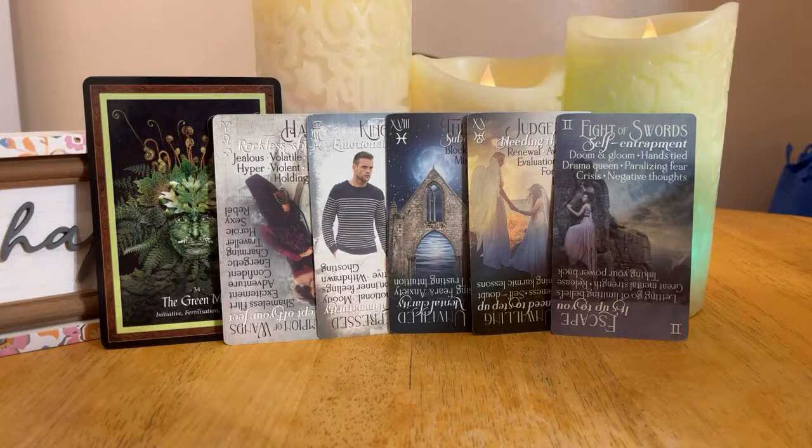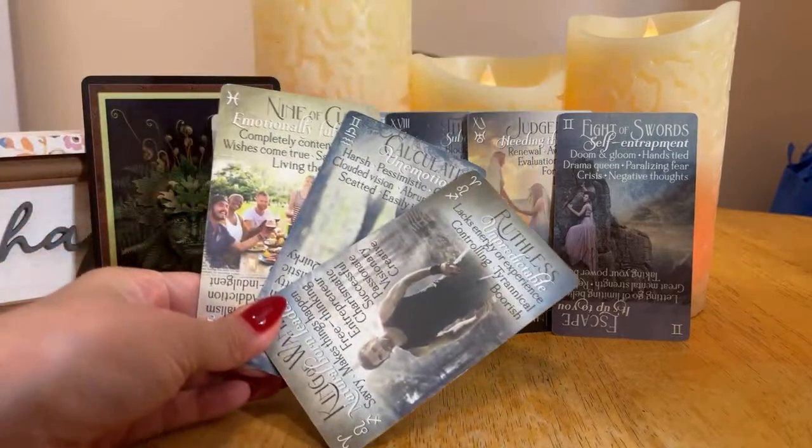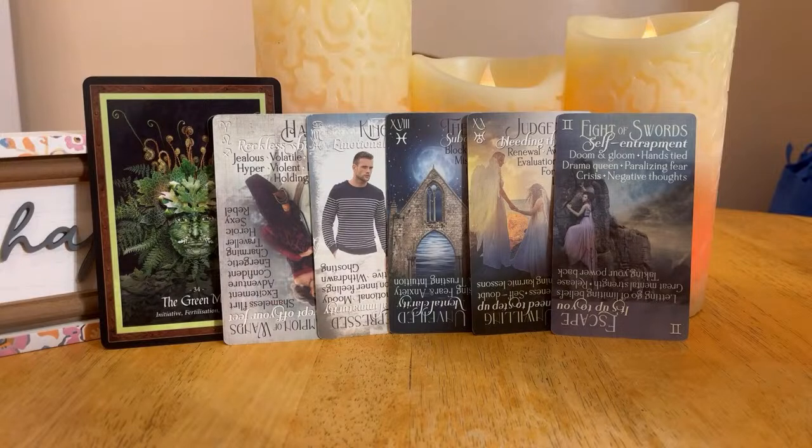Okay? And then the King of Wands reversed is ruthless. Nine of Cups. You, I feel, and then we have the Ace of Swords here, to the Eight of Wands, to the Emperor. Beautiful.